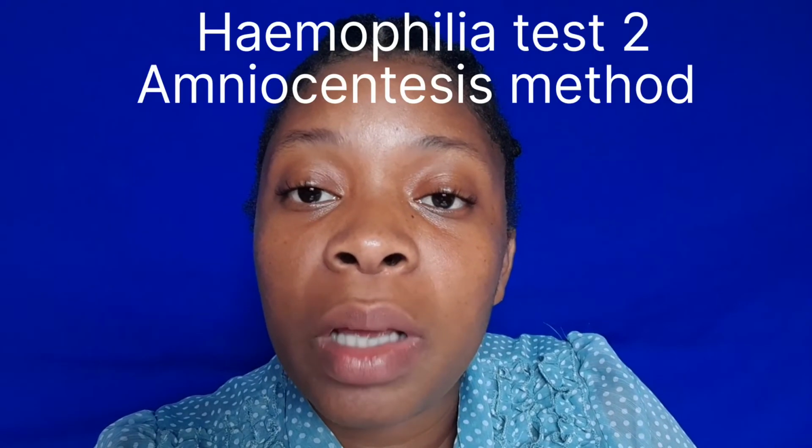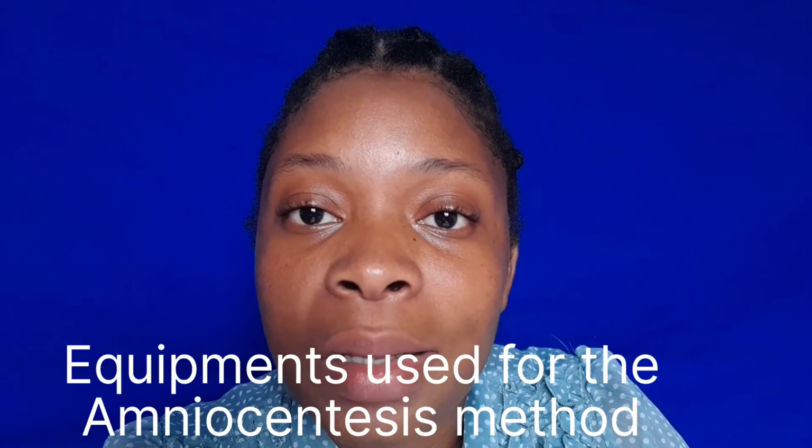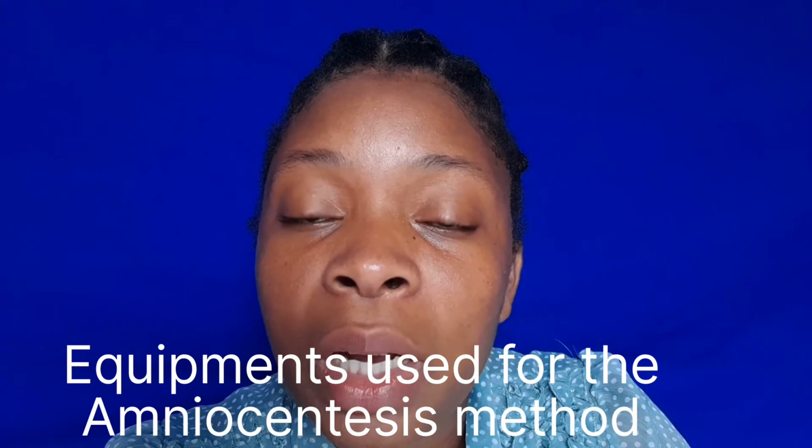Okay, since Nadine can't find the rest of the information to present, I will tell the class because this is important to know. The equipment used for hemophilia tests are antiseptic fluid, cotton, needles, syringe, light protected container, bandage, and a blood pressure machine.